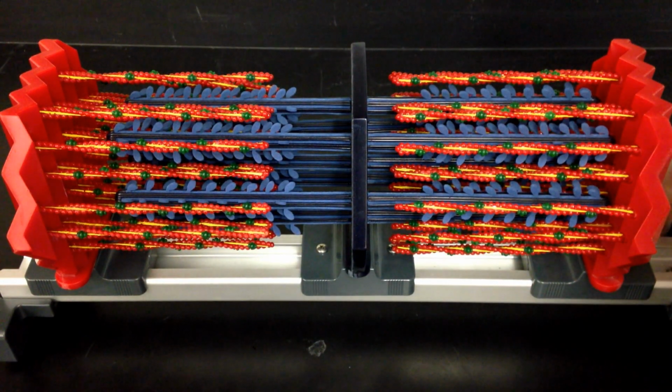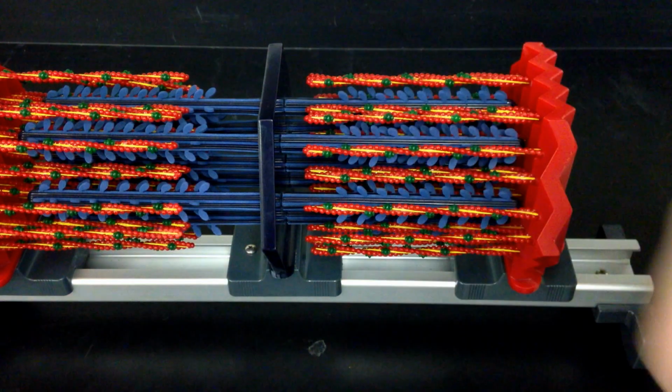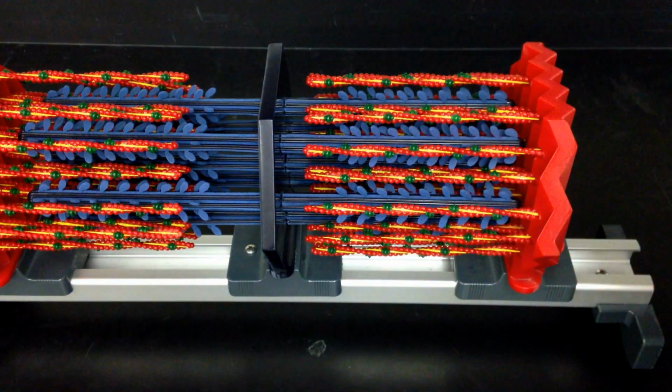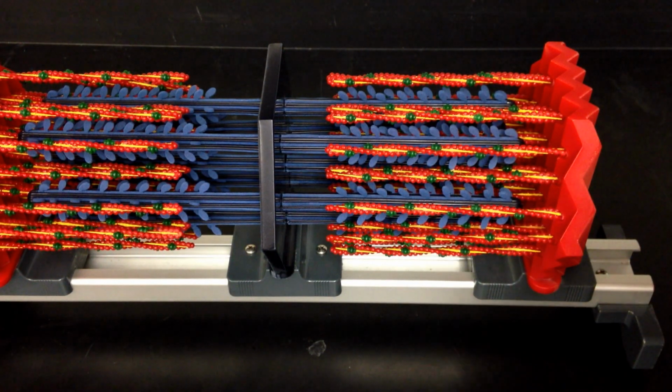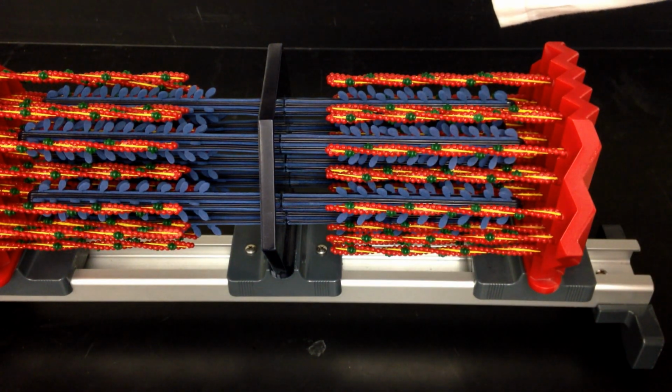Okay, this is a sarcomere. The sarcomere is the smallest contractile unit of a muscle. It's going to be a part of the structure of a myofibril. It's made of both actin and myosin, right?